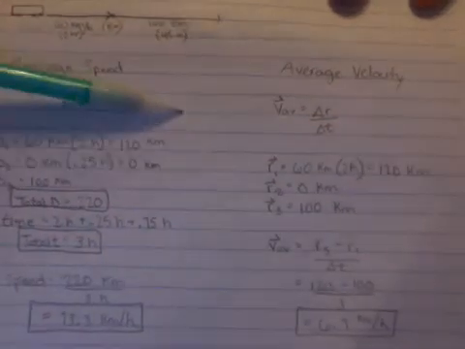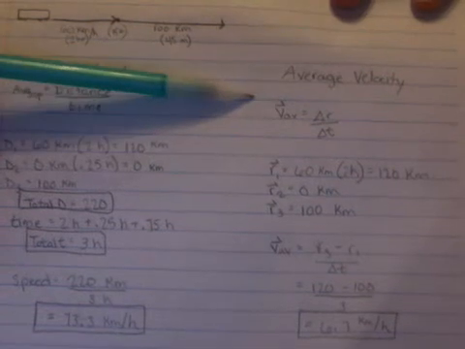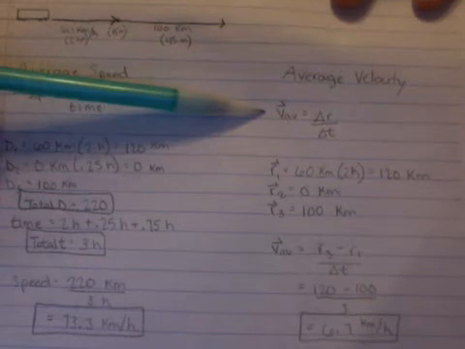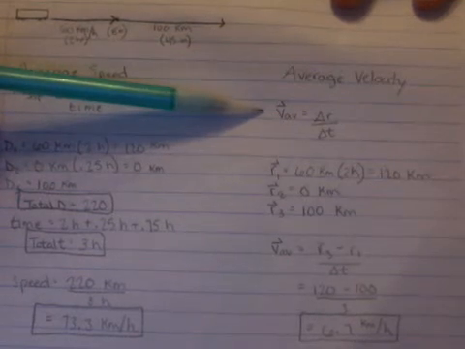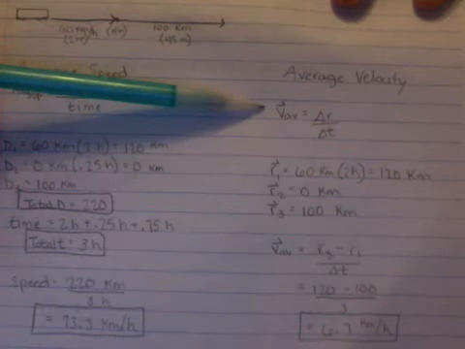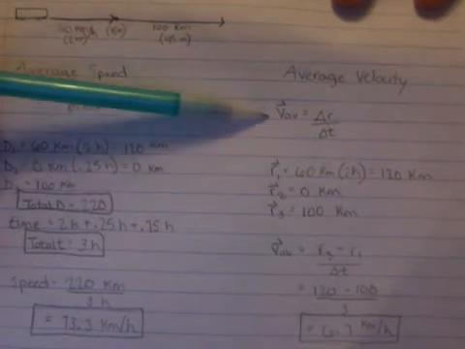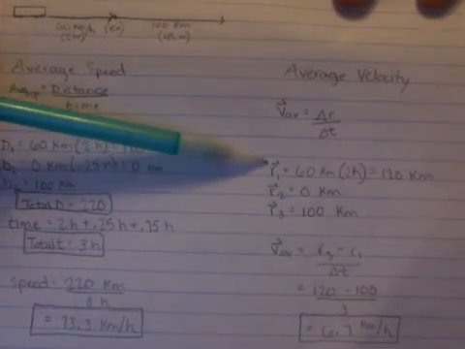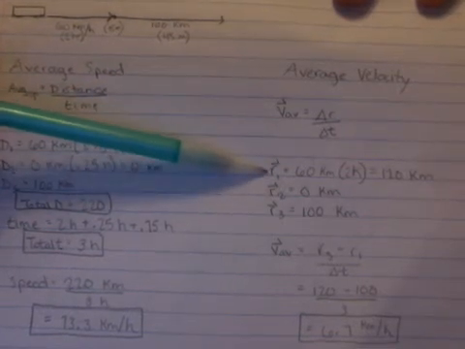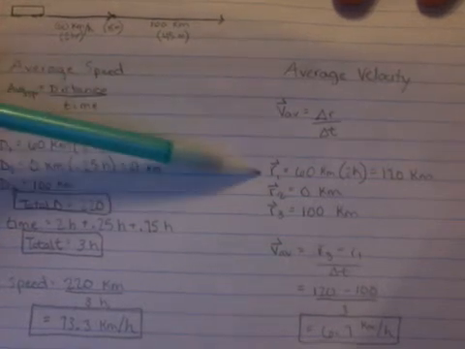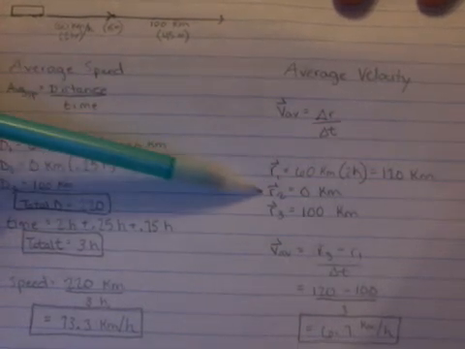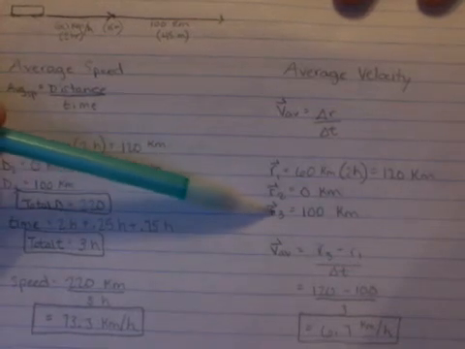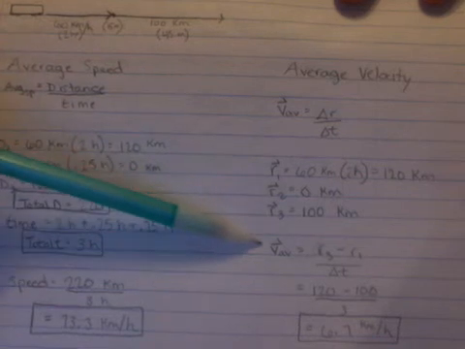The other thing we wanted to find was the average velocity of the train for the entire time that it traveled. The way you find average velocity is the change in displacement over the change in time. Originally displacement number 1 is 120 kilometers, displacement number 2 is 0, and displacement number 3 is 100 kilometers.